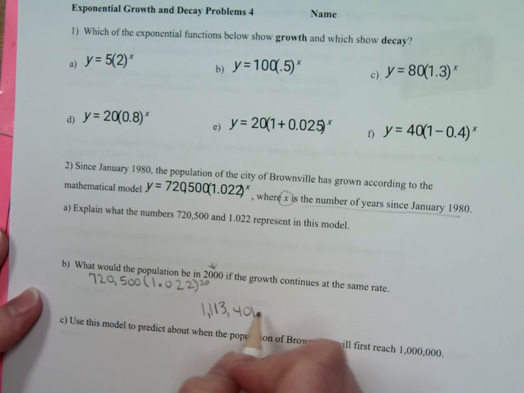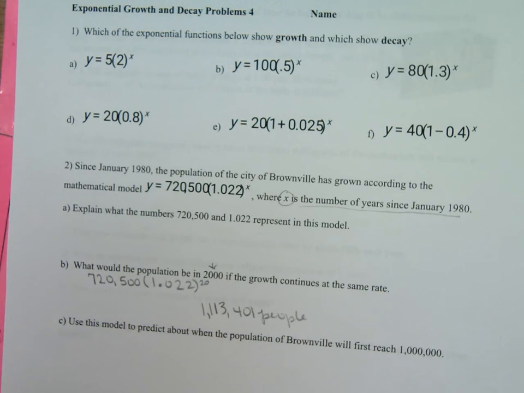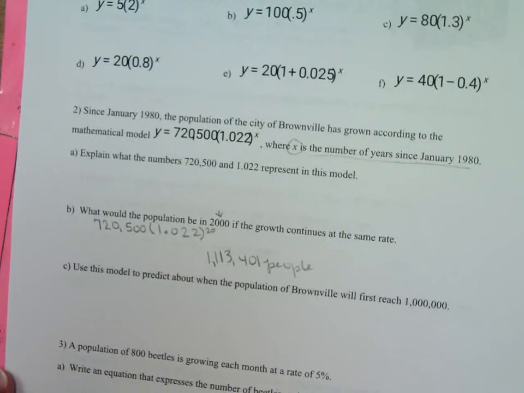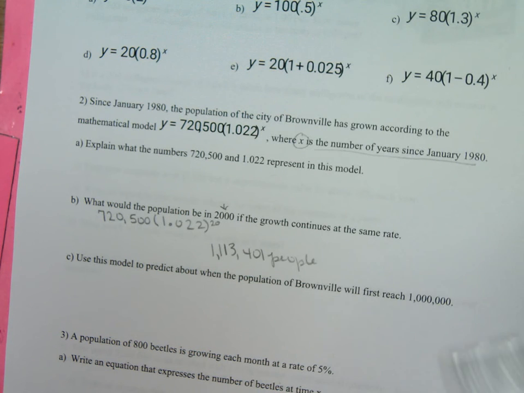1,132,401. It's people, so we're going to go to the whole number. It can't be per person. All right, so now let's use this model to predict when the population is going to reach 1 million. So less than 20 years, because it's already at well over 1 million. It's over 1 million in the year 2000.